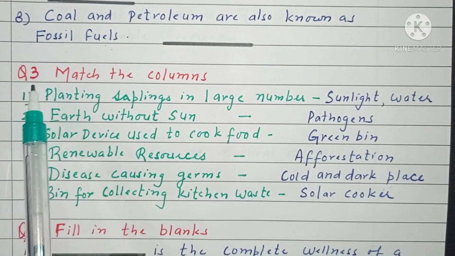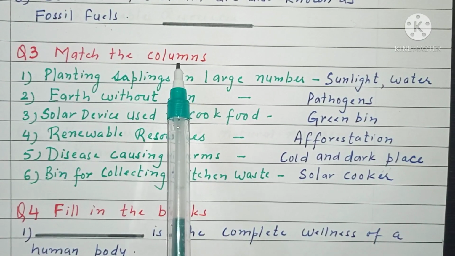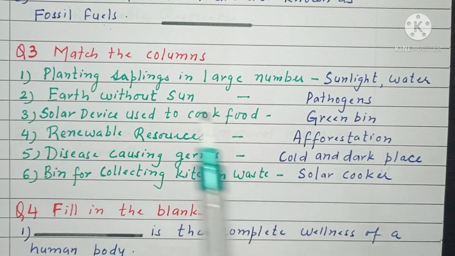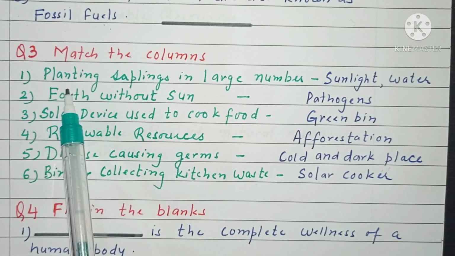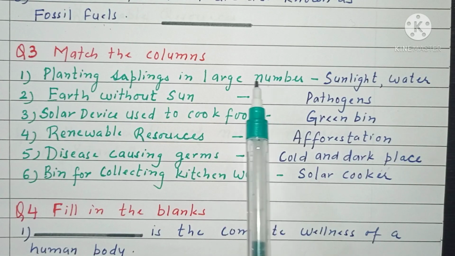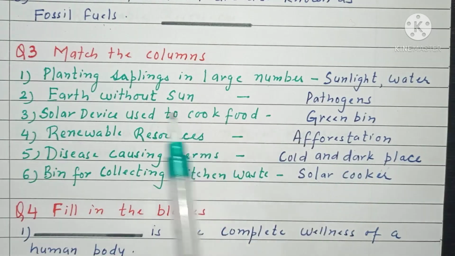Now, moving on to question number 3, which is match the columns. On one side is to be matched with the other side. Number 1 is planting saplings in large number, that is growing plants in large number, is afforestation.